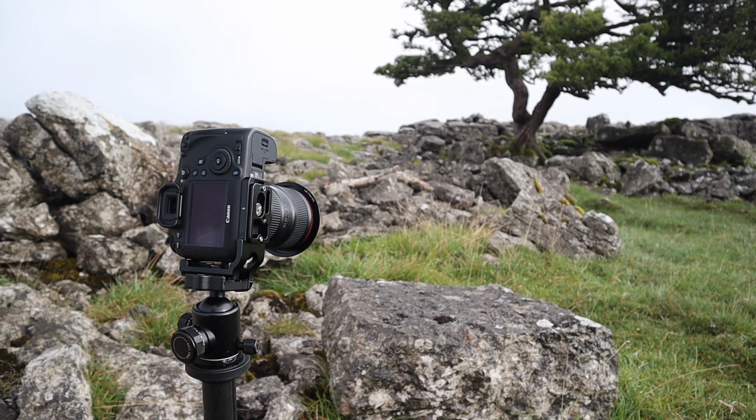The second thing I need to consider is the distance between my foreground and my background. And there's quite a lot of empty space in between this big square rock that I'm using as my foreground and the tree in the background. And getting that low closes that gap. So here I'm set up nice and low, and hopefully that creates a really nice relationship between that thing in the foreground and your subject in the background.